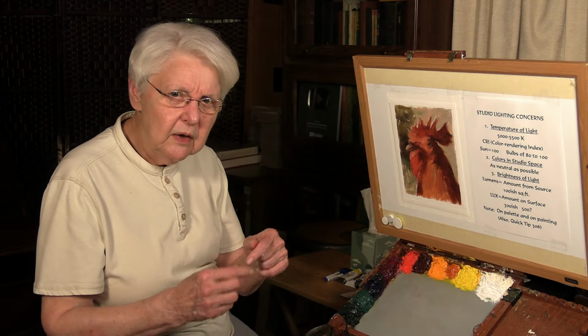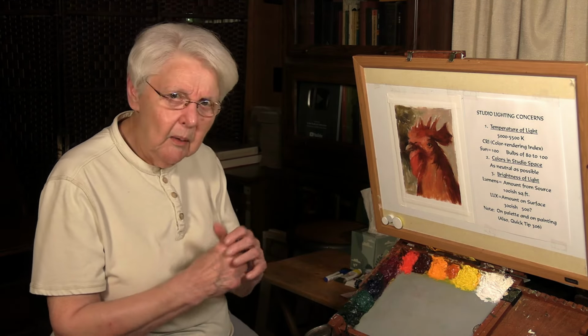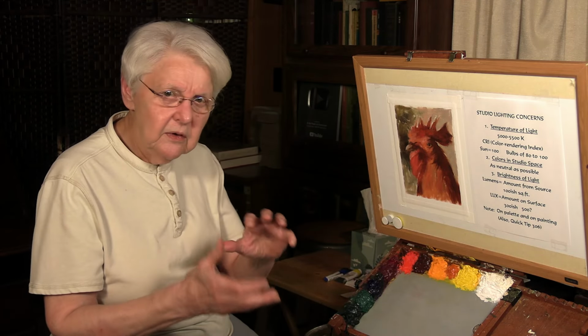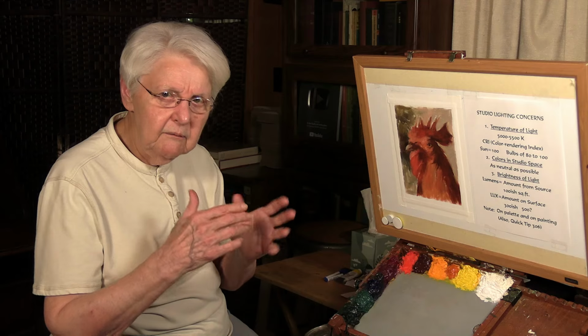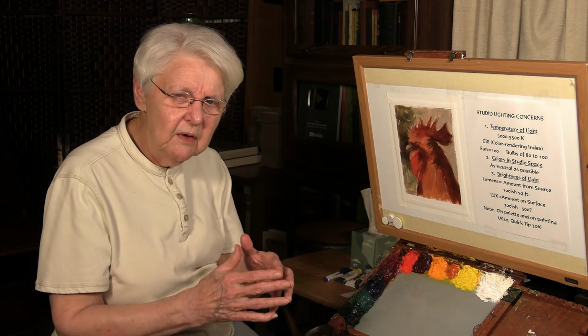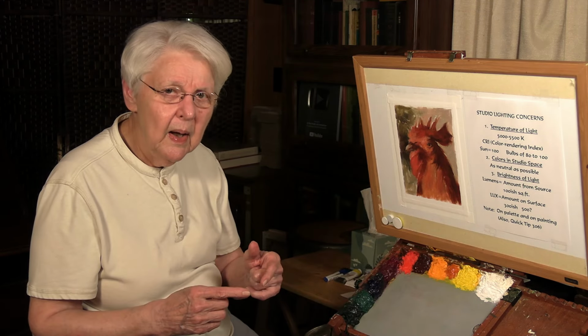Color rendering index of 100 is usually considered equal to sun. Bulbs that you would get would be either 80 to 100, and that is in the same range as the 5,500 Kelvin. So they put different kinds of indications on the bulbs you might buy, but that's what you want to look for.